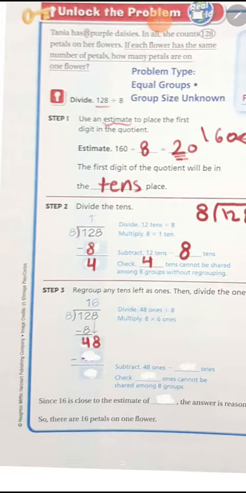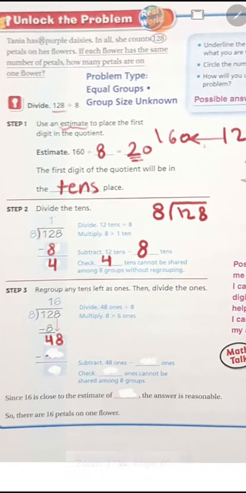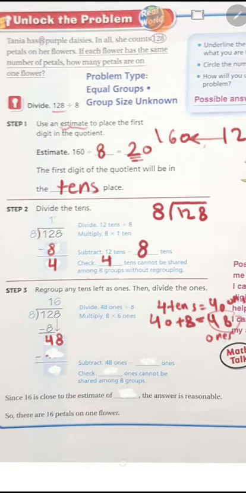Why? Because 4 tens, I'll write it here for you. 4 tens equals 40 ones, right? You remember from the place value chart. 4 tens equals 40 ones. 40 ones plus 8 ones equals 48. So this is 48 ones, okay?